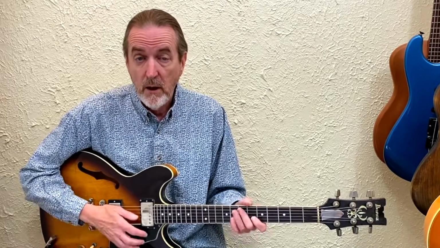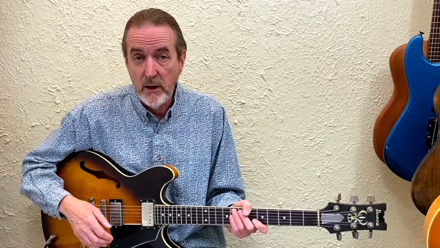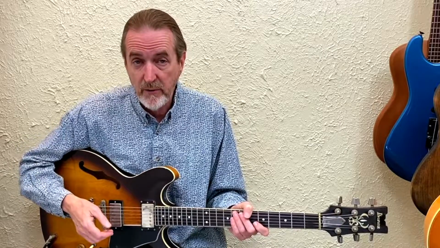Going to be a lot of talking and less playing because a lot of this is just conceptual. To understand how modes correspond to chords, we need to understand how chords are constructed from scales. Okay? So if we have a C major scale, we're going to stack the notes of that scale up vertically by thirds.